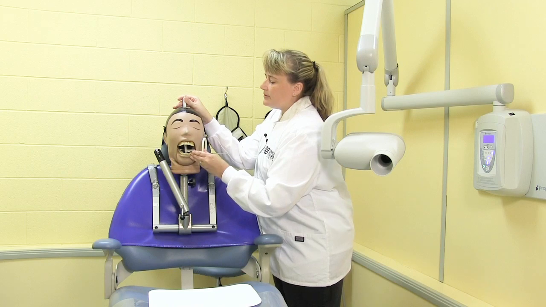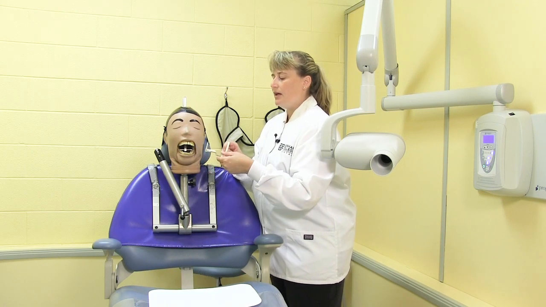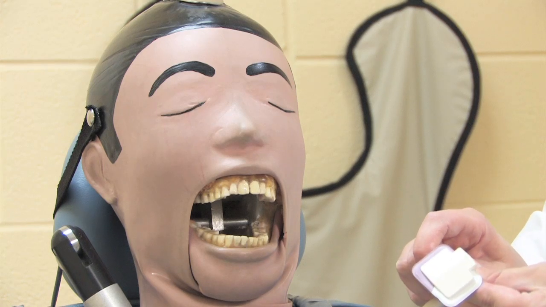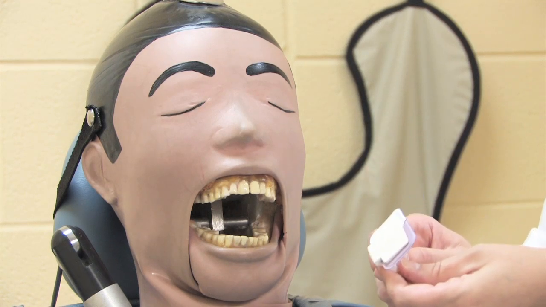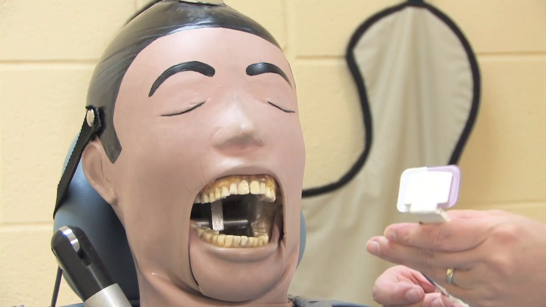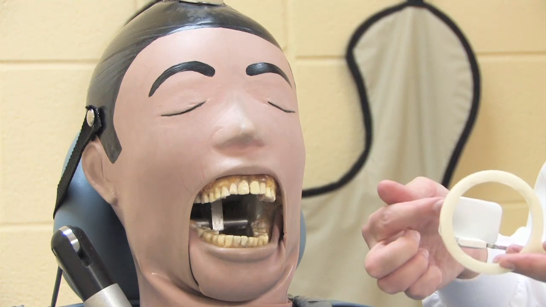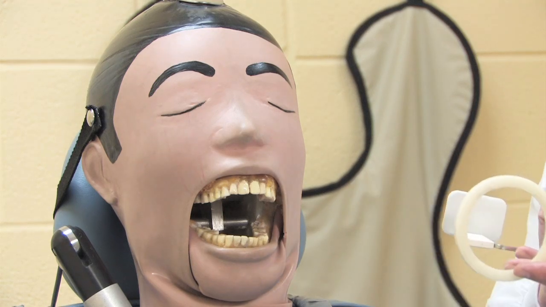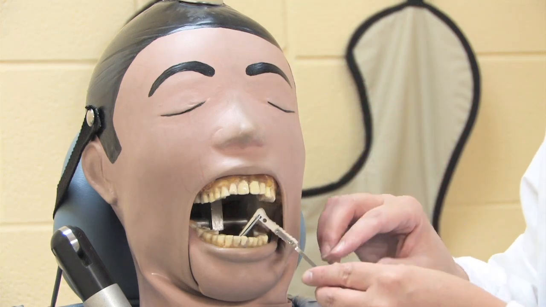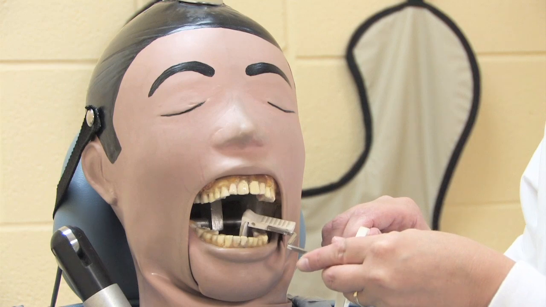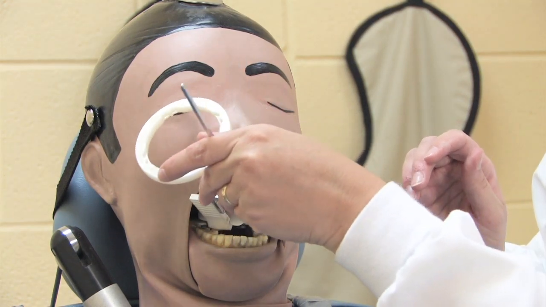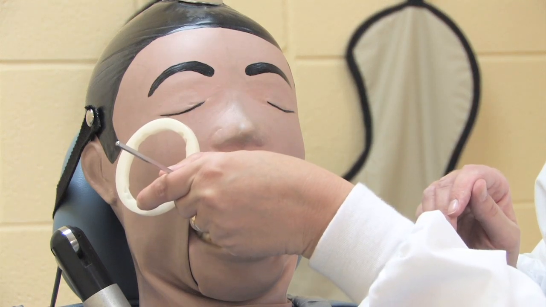For the mandible, staying on the left side of the client, I do need to change the instrument. I'm going to remove the rod, place it on the other side of the block, and also adjust the ring. Again, so the film is in the center of the ring. I'm now ready to do the 3rd quadrant, or the client's lower left, or the first quadrant, the client's upper right.